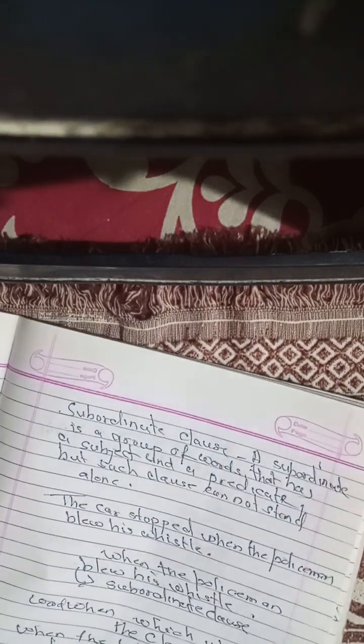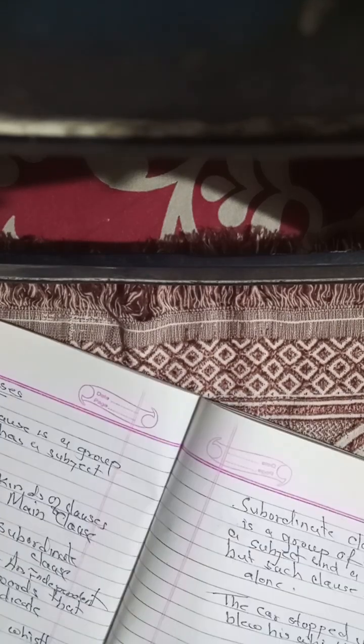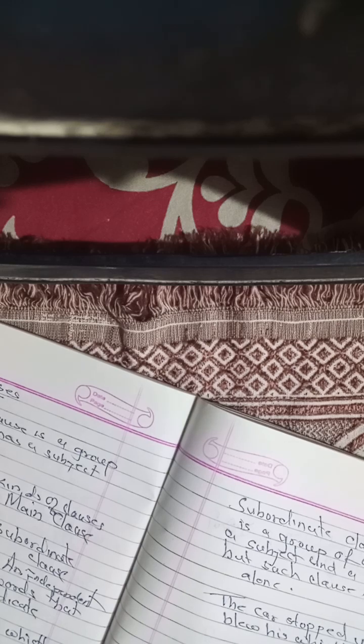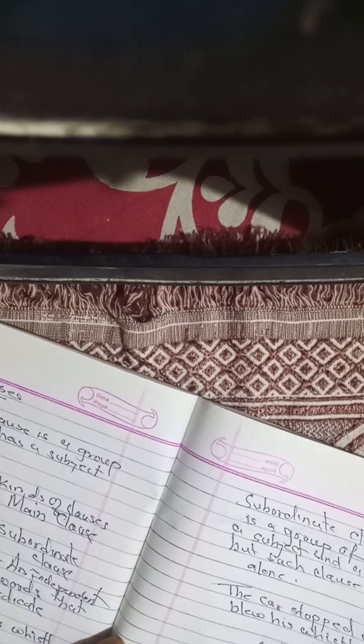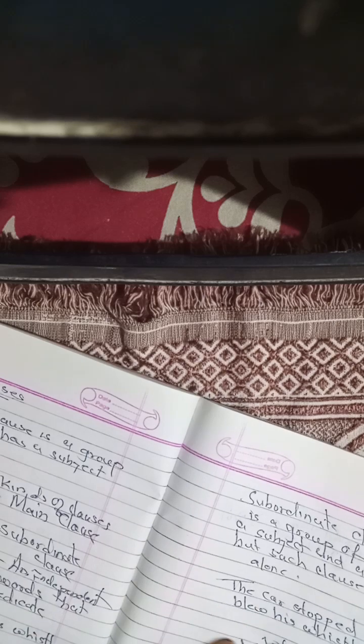You have to understand what a main clause is, what an independent clause is, what a subordinate clause is. Then the example: the policeman blew his whistle and the car stopped. Here, the car stopped when the policeman blew his whistle. This is a perfect, simple sentence.